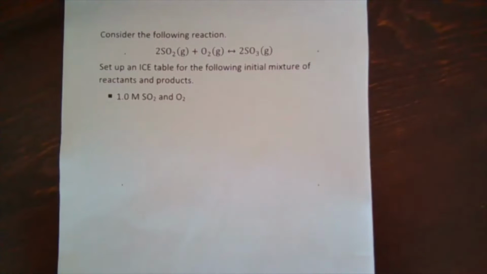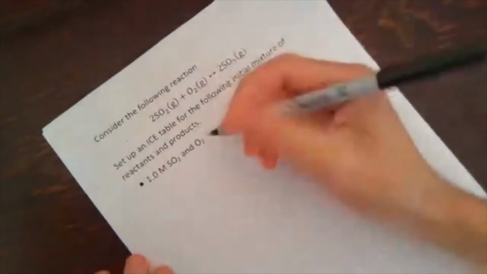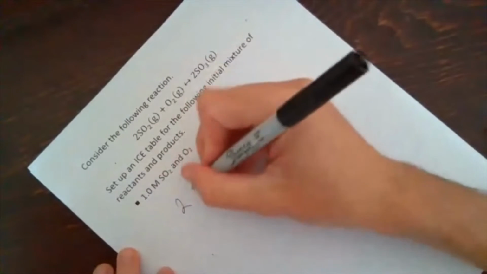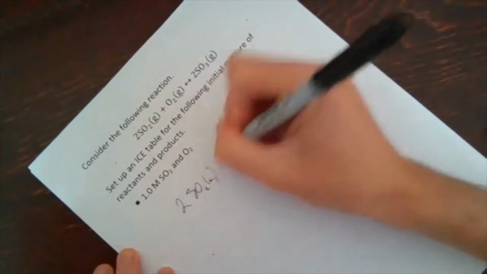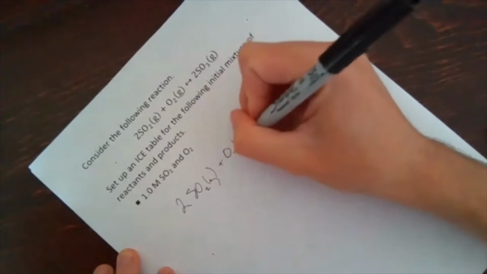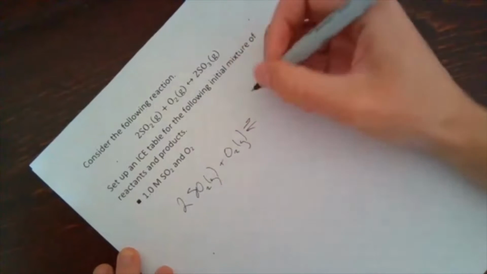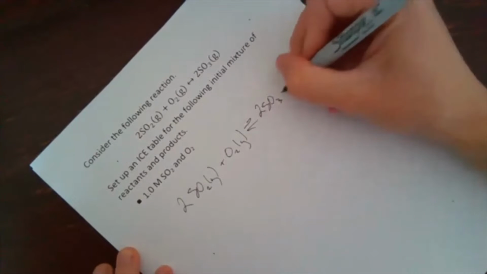All right, so we just want to set up an ice table here. We're not going to worry about the algebra step afterwards. Just trying to get this ice table set up. So the initial, the change, and the equilibrium. If I'm going to set up an ice table, I'm going to start with the reaction: 2SO2 gas plus O2 gas in equilibrium with 2SO3 gas.